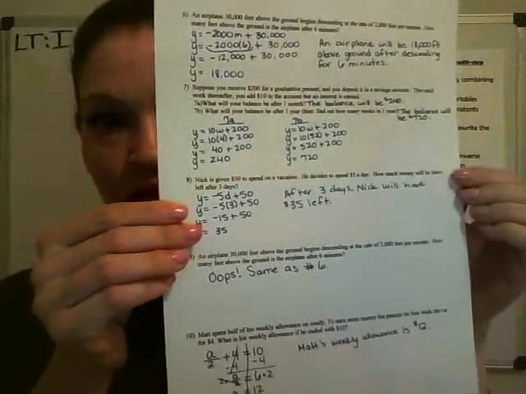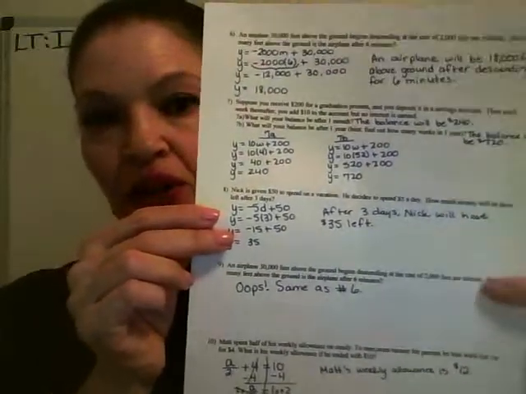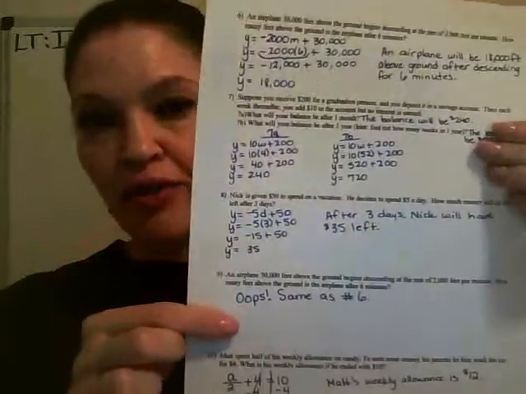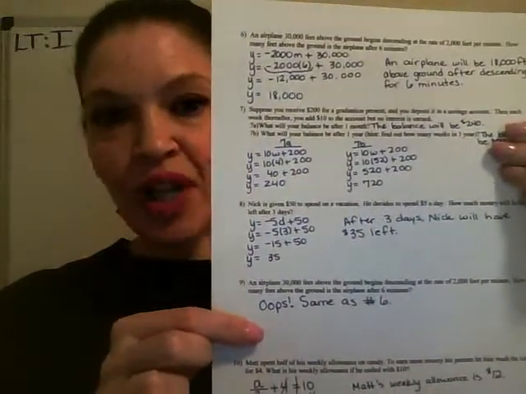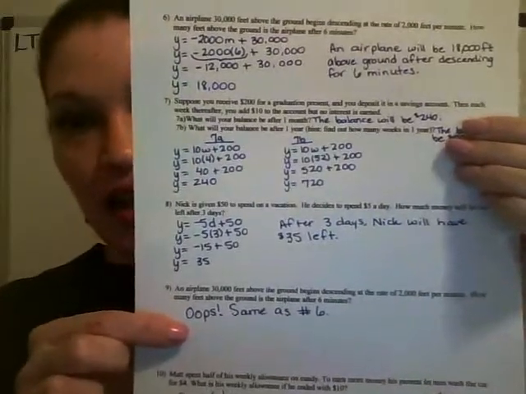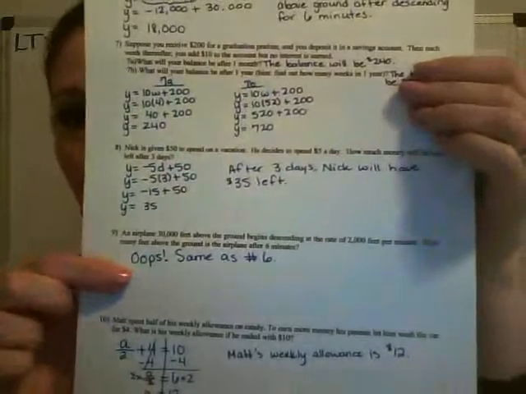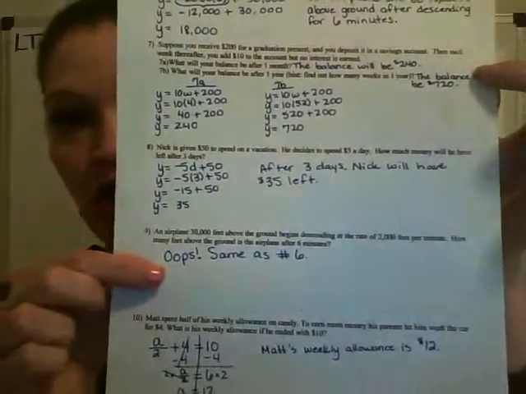And you had a second page to do, 6 through 10. You guys, I made a mistake right here. When I was making this worksheet, I didn't realize that I was copying and pasting, and this one you got as a freebie, so you're welcome. All right, so check out those answers, and we're going to go ahead and get started for today.